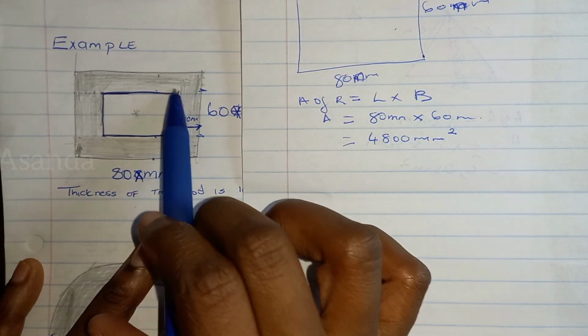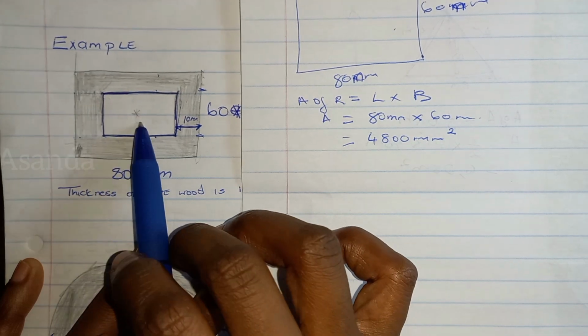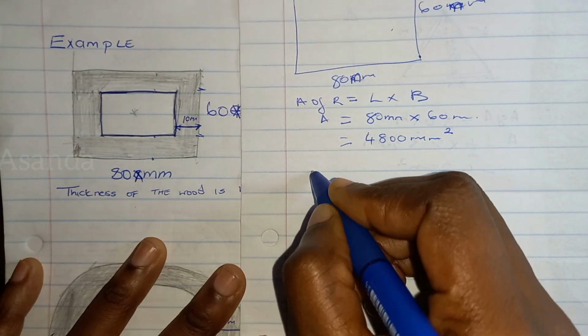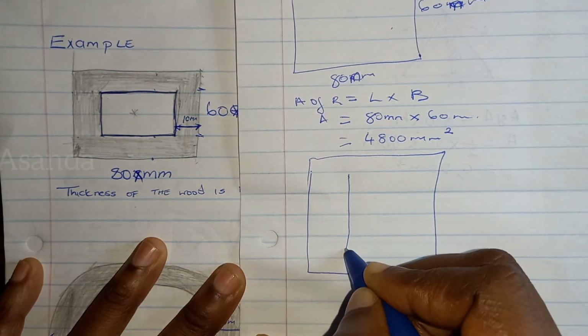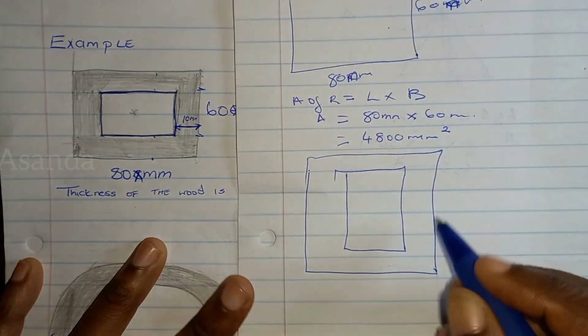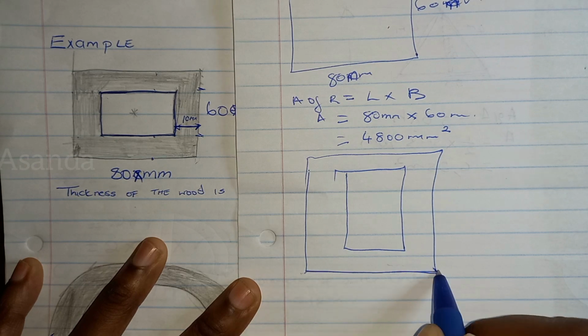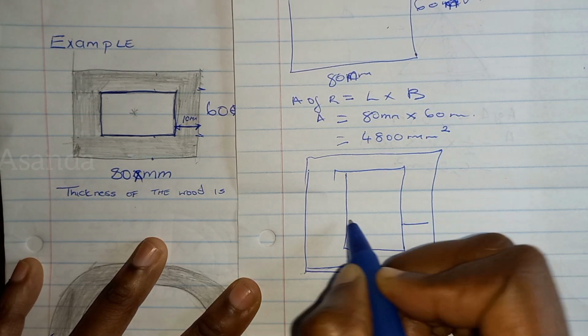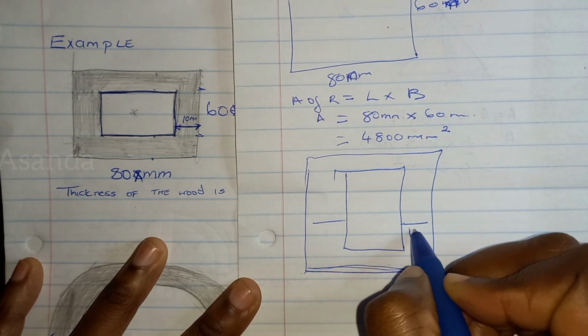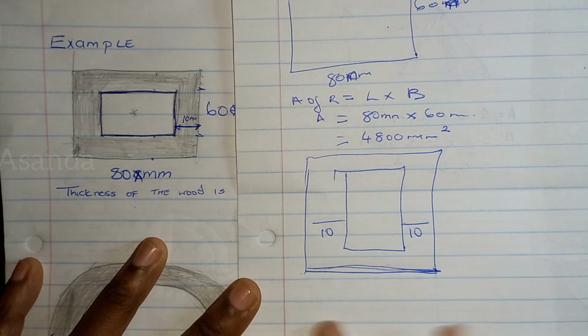So first we have to make sure that we deduce them. So we have the big rectangle, and then we have the small rectangle inside, right? And we know that the bottom part is 80, and the sides, on both sides of the small rectangle, it's 10, 10, right? All of it is in millimeters.